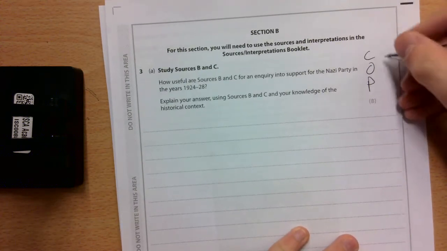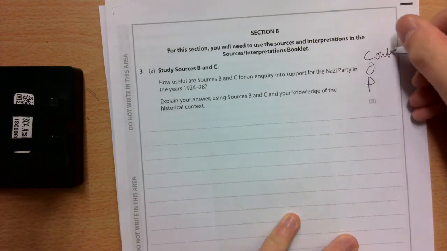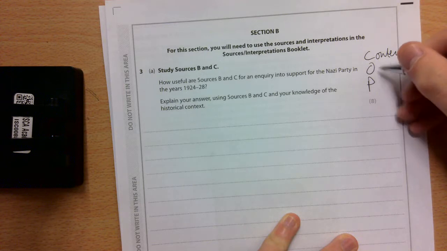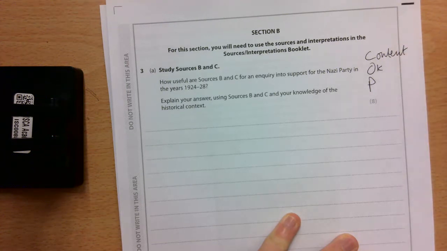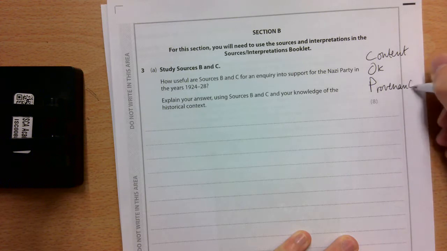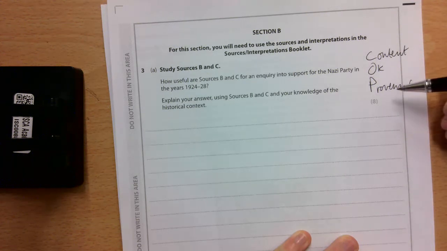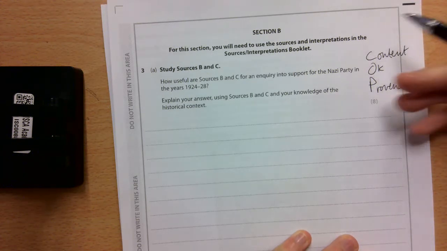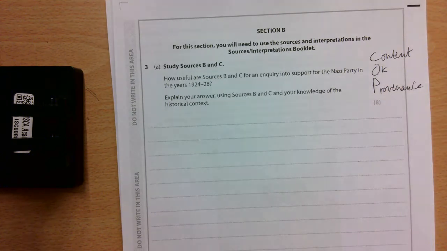Now, we're going to be using COP. COP stands for contents, own knowledge, and provenance. This is what's going to guide our paragraphs. Now, before we do that, though, we need to look at the question itself and start to pick apart what it's really asking us to do and what it really means.